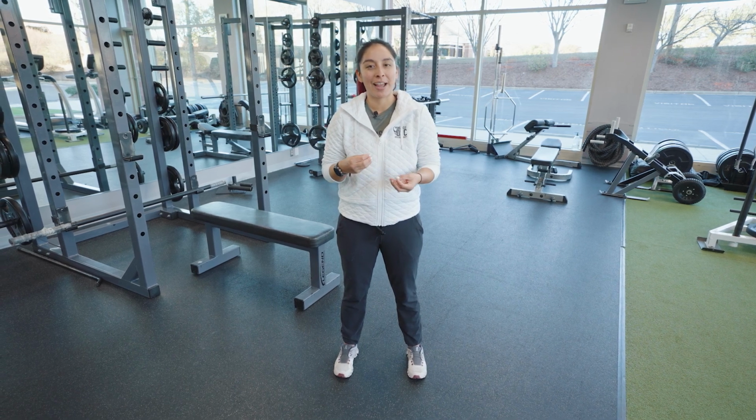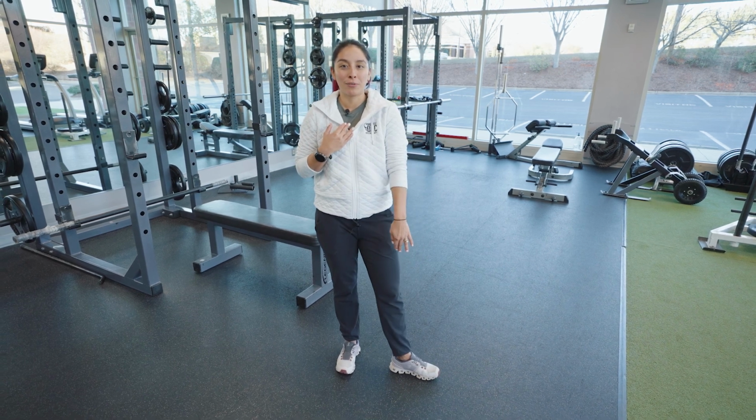Today we're going to be talking about adductor or groin strains and pains. So when we talk about this kind of groin strain or pain, we're specifically talking about the adductor magnus because of the different functions that it does.